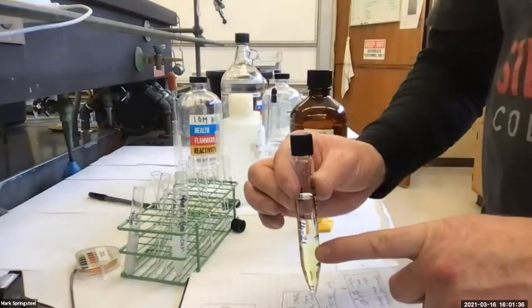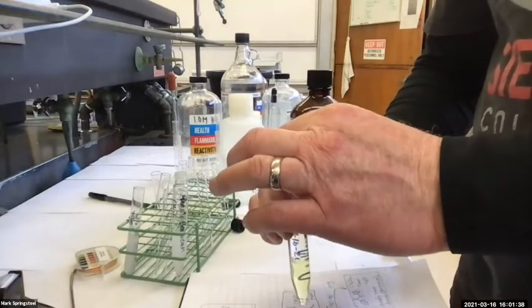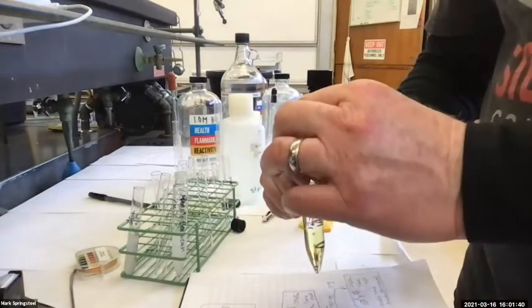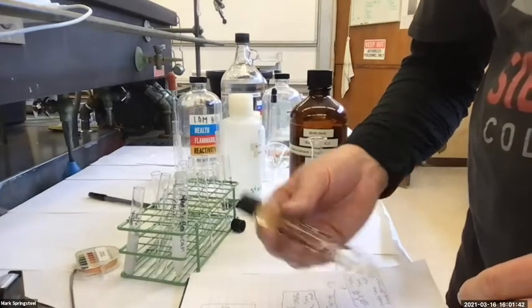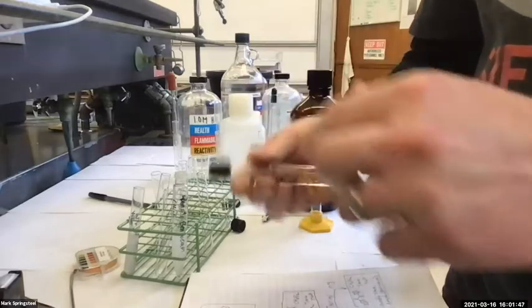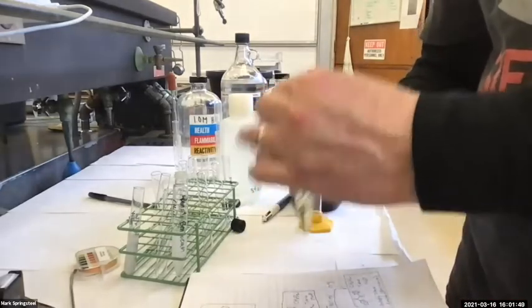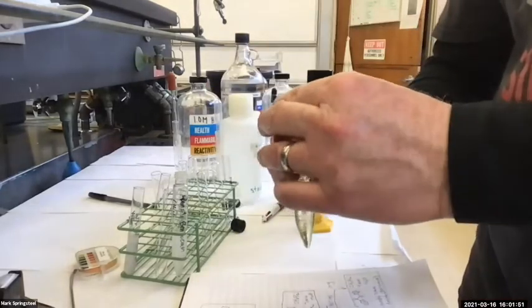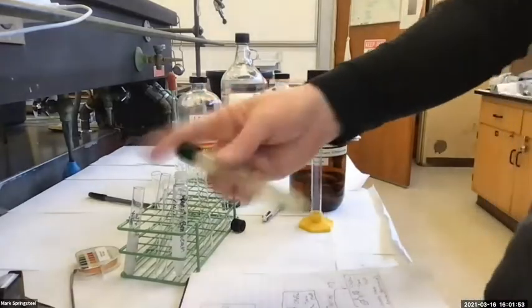Okay, so before I start really shaking this, I want to just do a loose, slow tilt, and then bend. No pressure. Slow tilt, bend. Yeah, we're looking good. Okay, so now I can really shake it up.